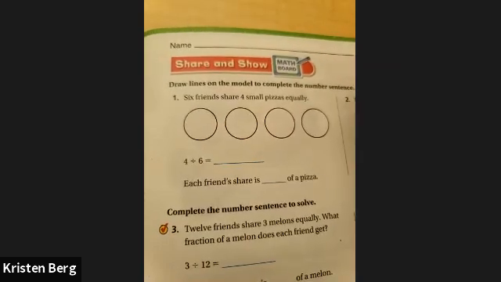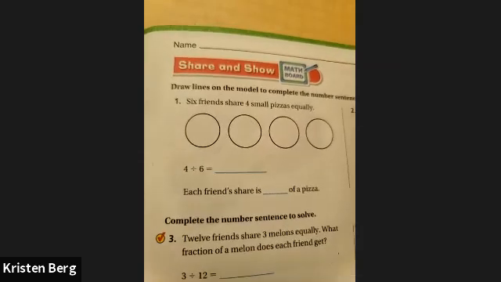All right, so now we're going to come on over here. So it says 6 friends are going to share 4 small pizzas equally. So again, this is where I'm saying to you to go in and look and see which one this is going to give me.